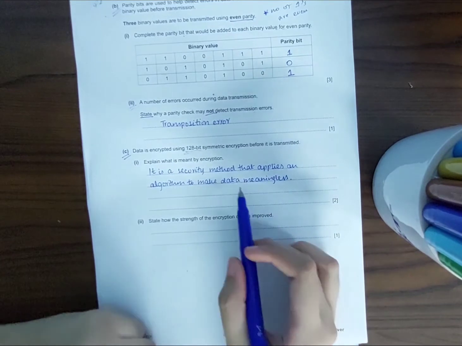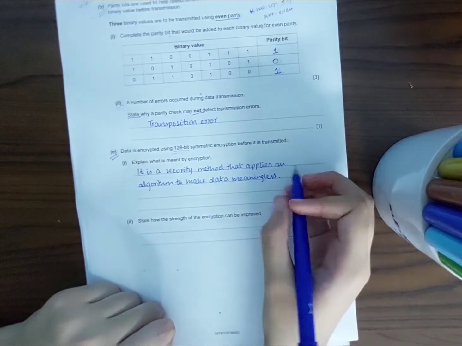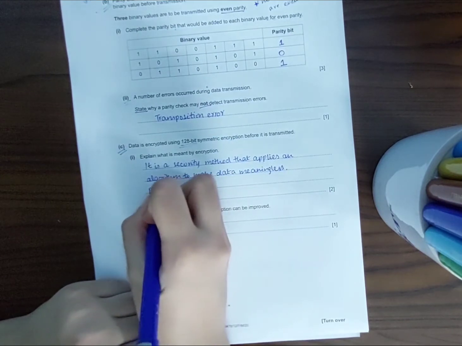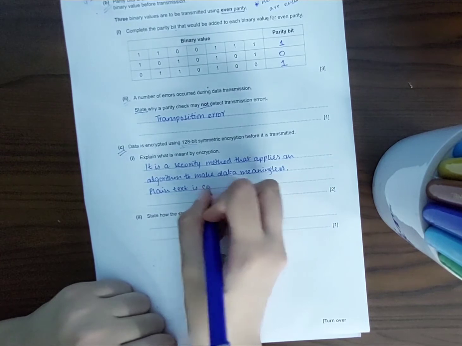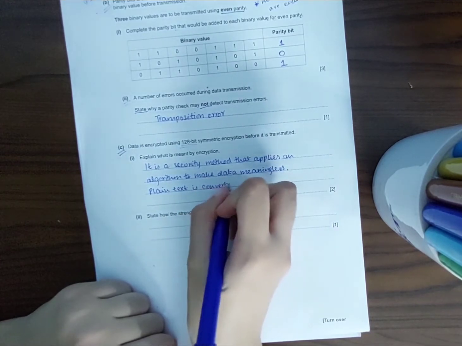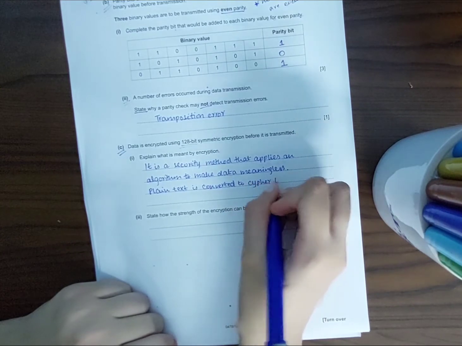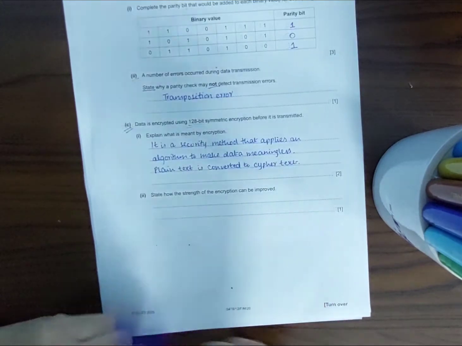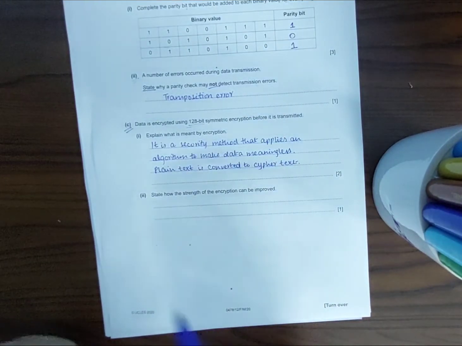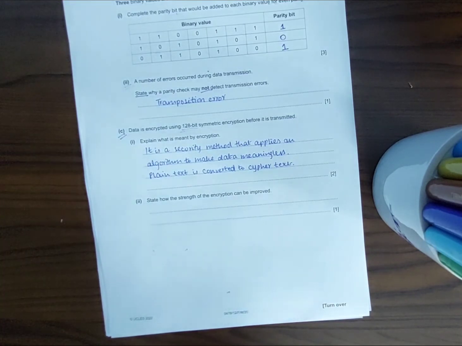Okay, so you have to make sure that data is meaningless. This is the keyword. Okay, and then plain text is converted to ciphertext. You only need 2 points, so I think this is as far as 2 marks are concerned, that this is okay. Otherwise you could also write that data secured by encryption needs a key to be encrypted and decrypted.